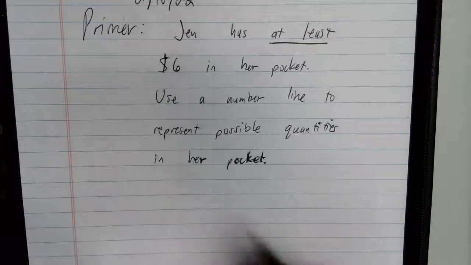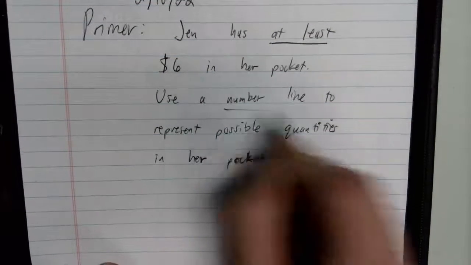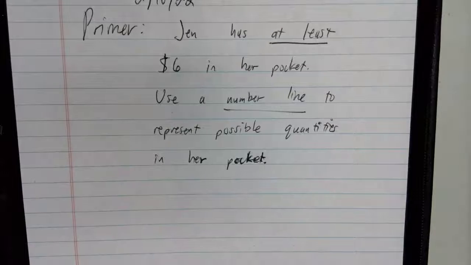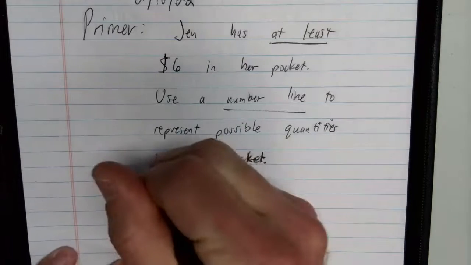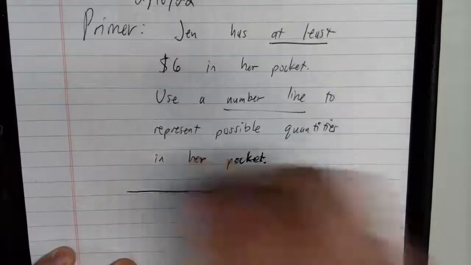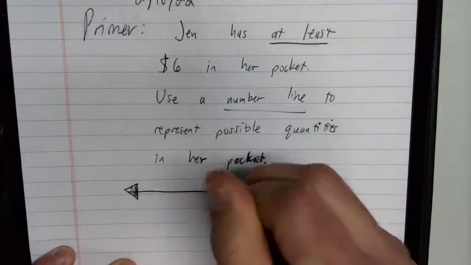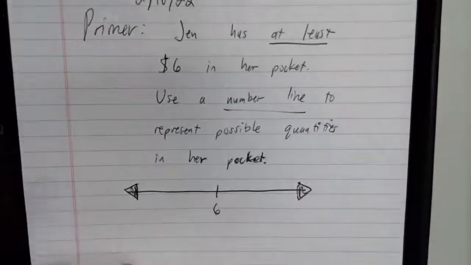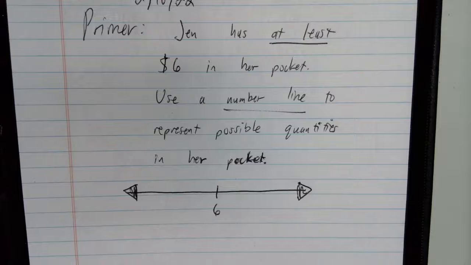Exactly. All right, so here's what we're going to do. I said use a number line, and then we're going to connect that to what Madison did the second part of class. But on a number line, what does it mean to have at least? 6 is the minimum. 6 is the least. So at the least means 6 or more.